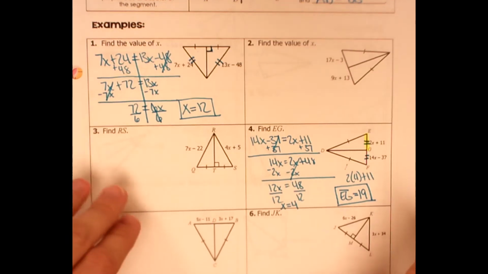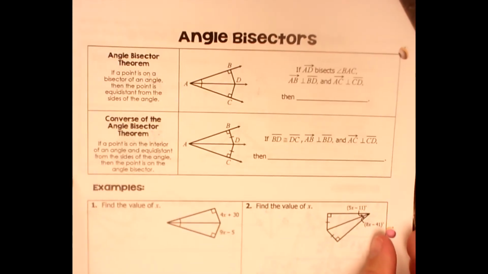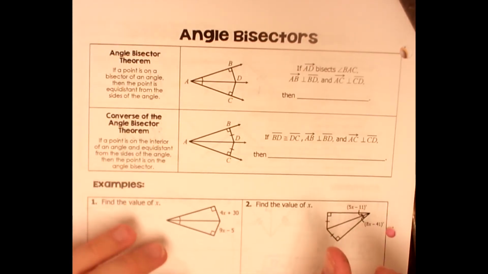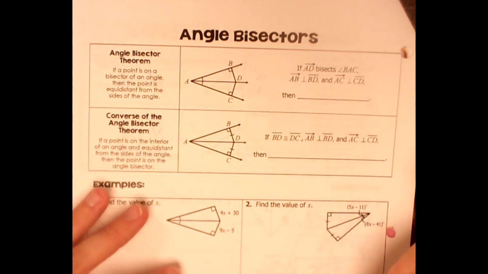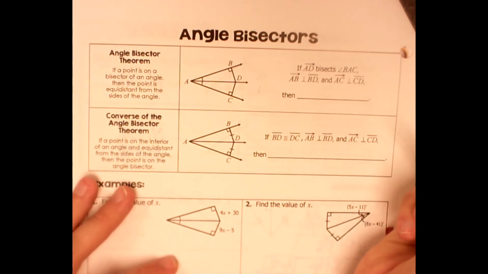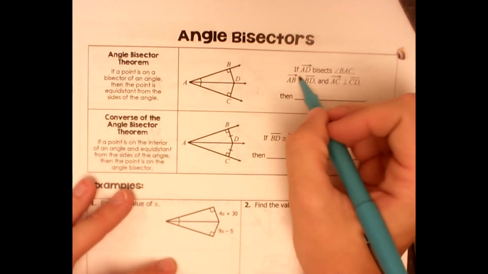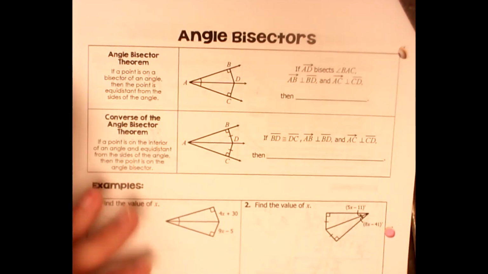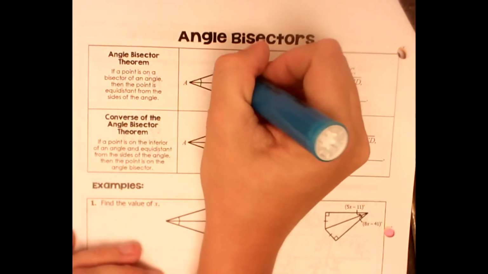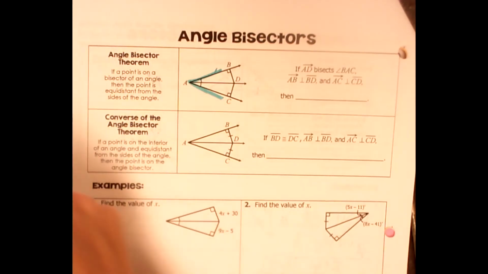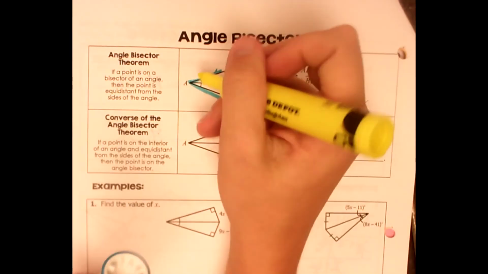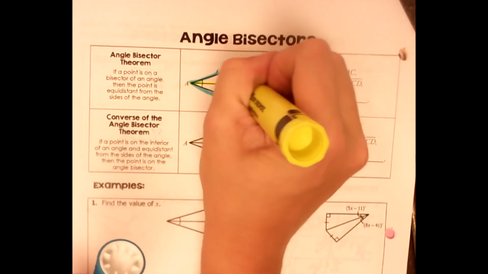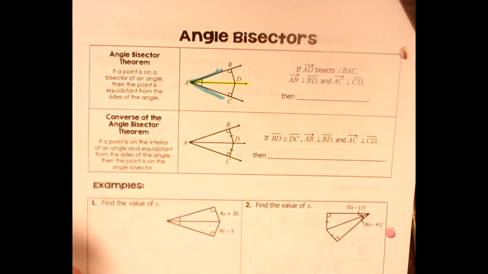So that was perpendicular bisectors. We're going to turn to the back and also look at our angle bisectors. The angle bisector theorem says that if a point is on a bisector of an angle, then the point is equidistant from the sides of the angle. So if AD bisects angle BAC, so we're looking at this angle right here, BAC, and AD is bisecting it. Remember, bisect means to cut in half.